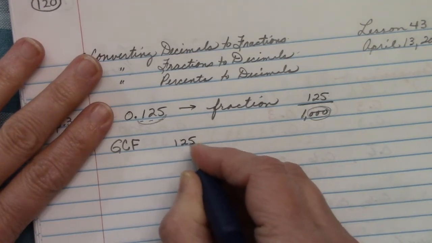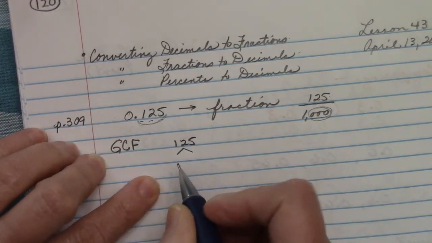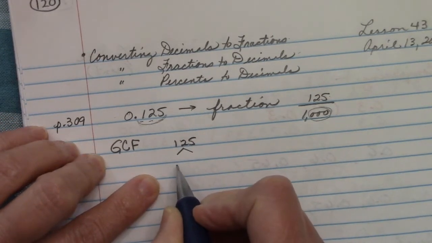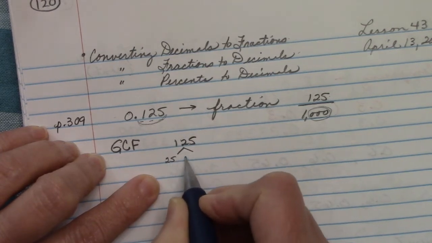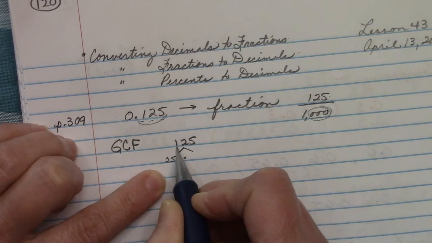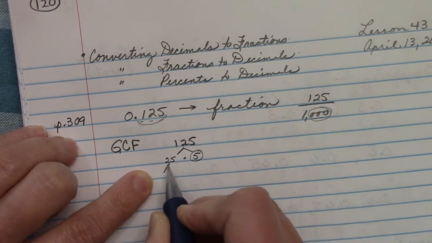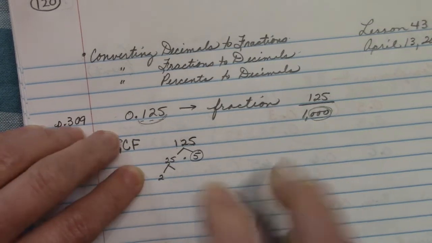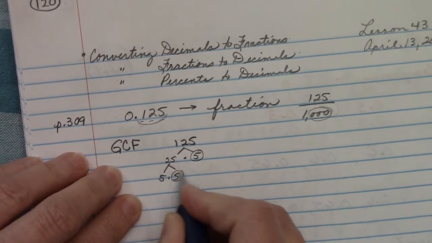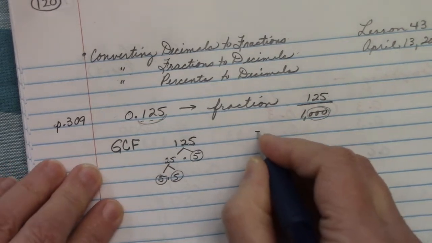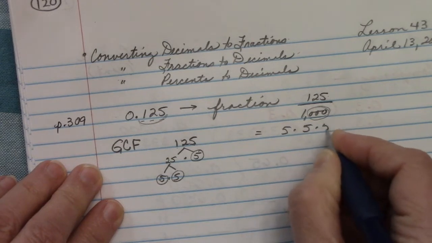I can see right off the bat that 125 would probably be reduced by 25. 25 goes into 100 4 times and another one, so that would be 5, and 5 is prime. And 25 is 5 times 5, which is both prime. So 125 comes out to be 5 times 5 times 5.